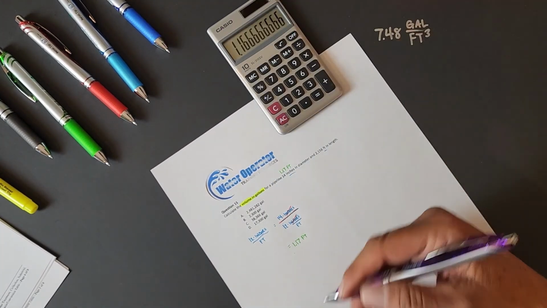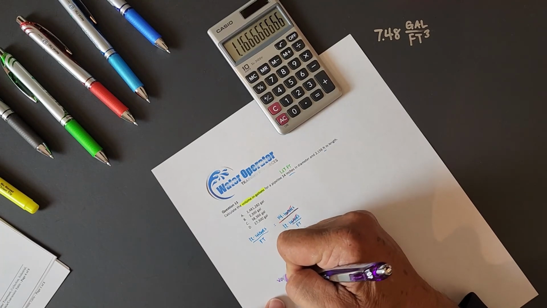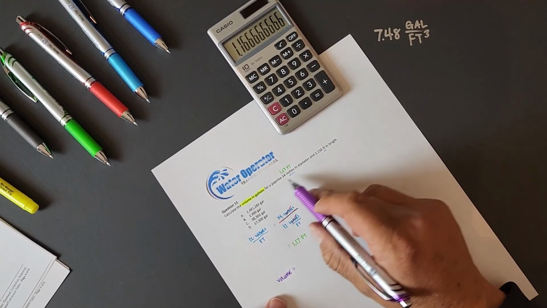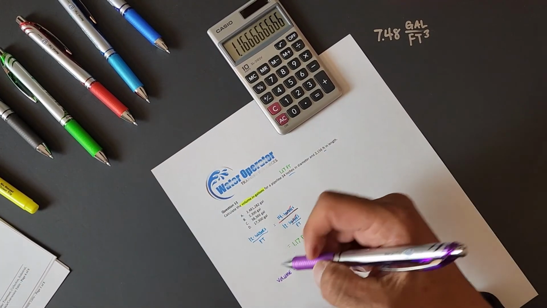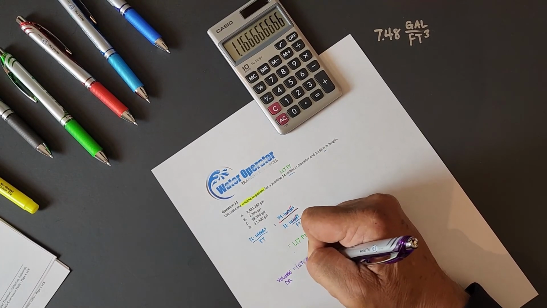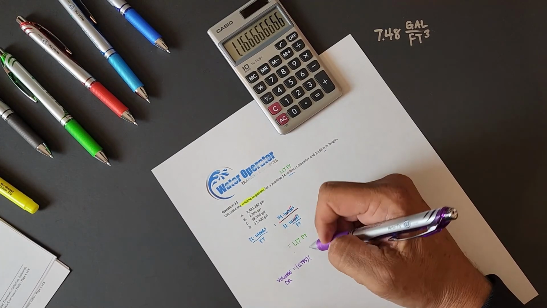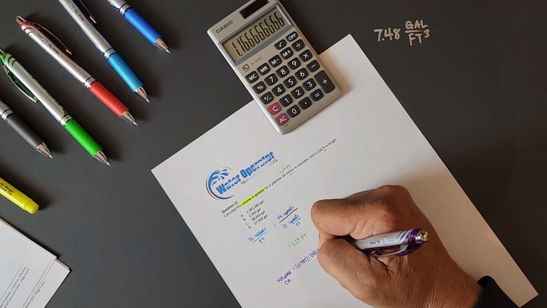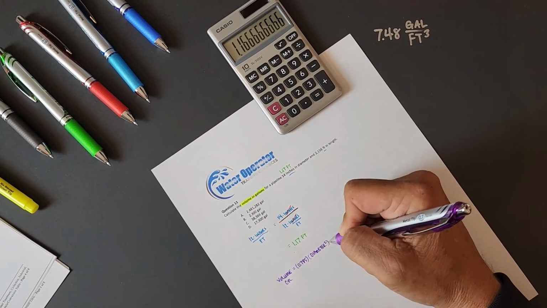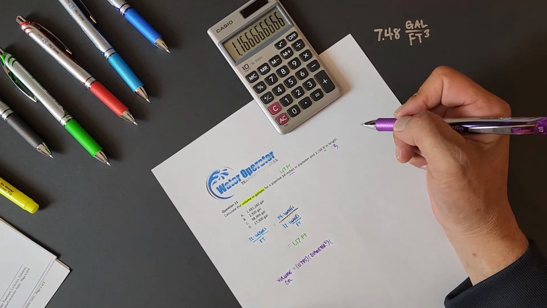So the math formula sheet is going to tell us that for volume, and this is a pipeline, it's a long cylinder, so volume of a cylinder equals 0.785 times the diameter squared, diameter times diameter, times length.